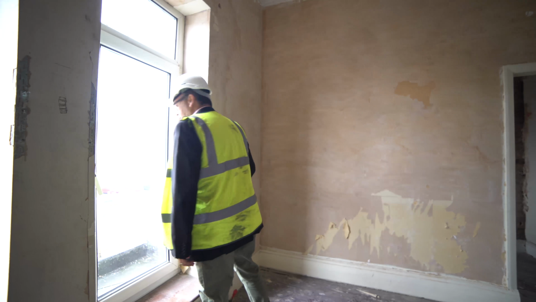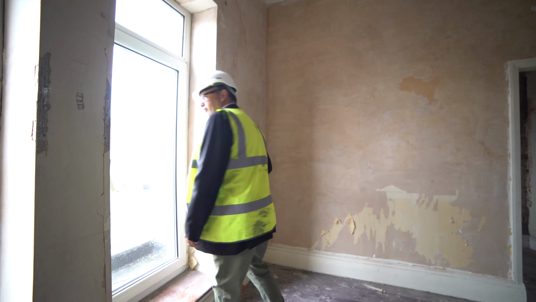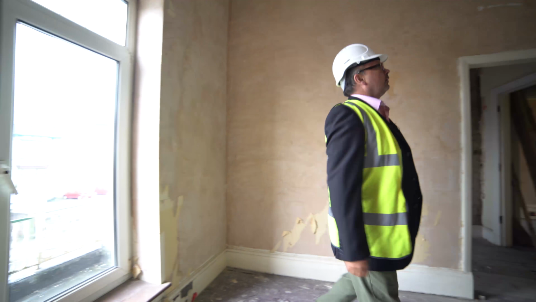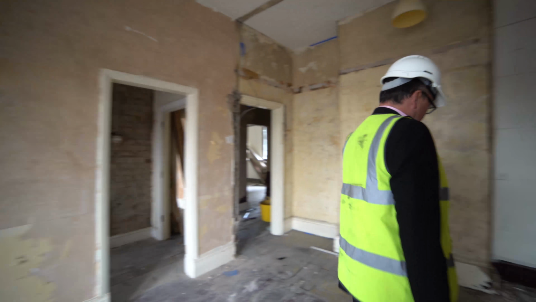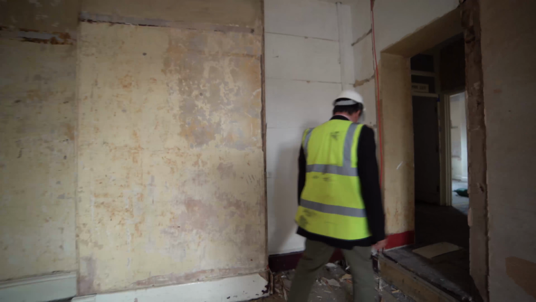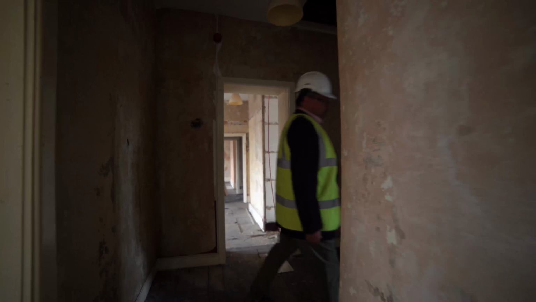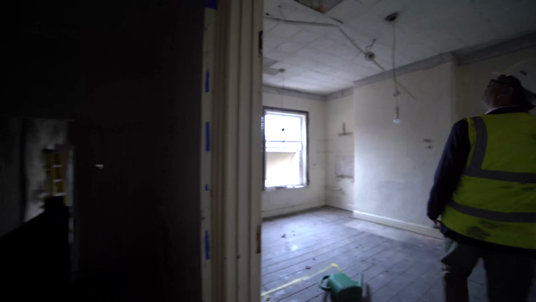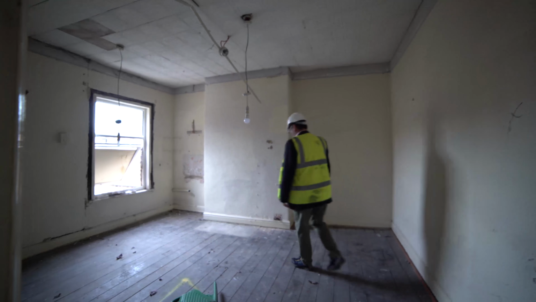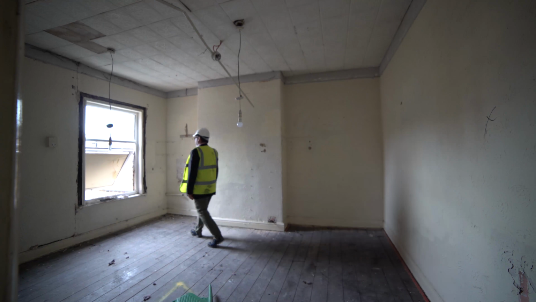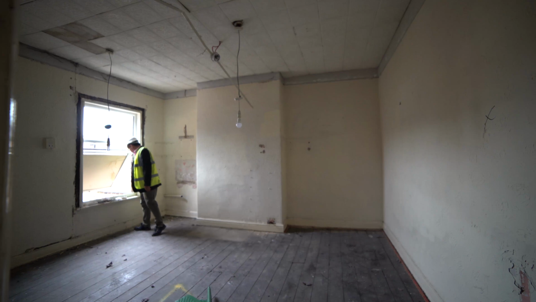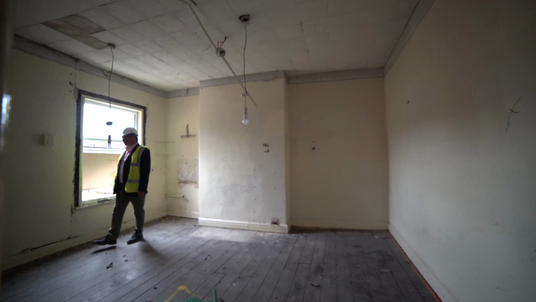He will go throughout the building and inspect, as far as reasonably practicable, all the areas that he thinks there is a possibility of asbestos materials in. Once you've got that survey back, it'll tell you what type of asbestos it is, or if we're lucky, it'll say that there's no asbestos. If there is asbestos in the building, you then have to determine how it's removed.